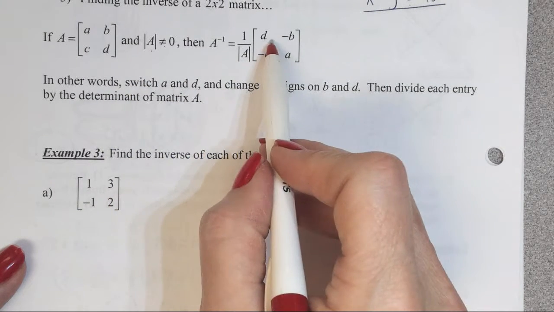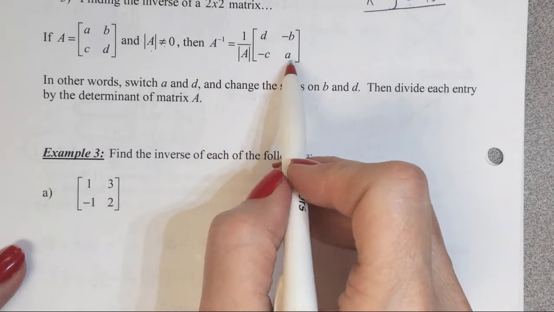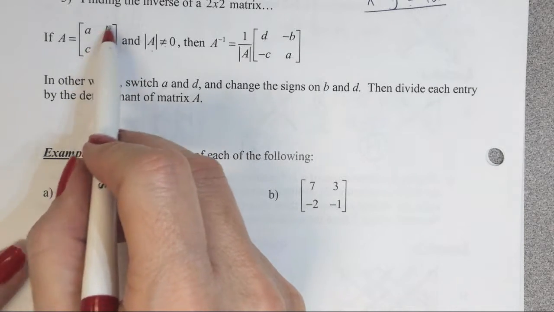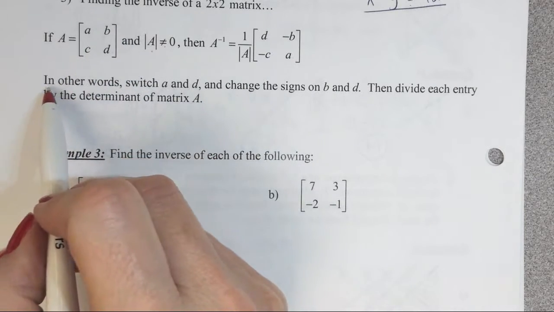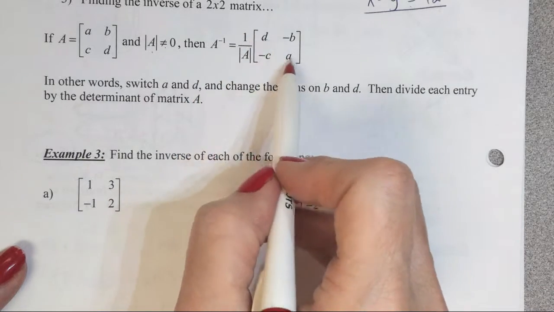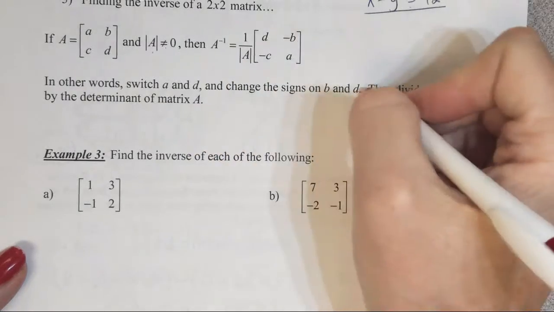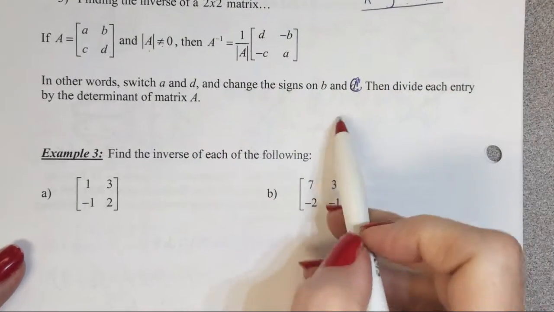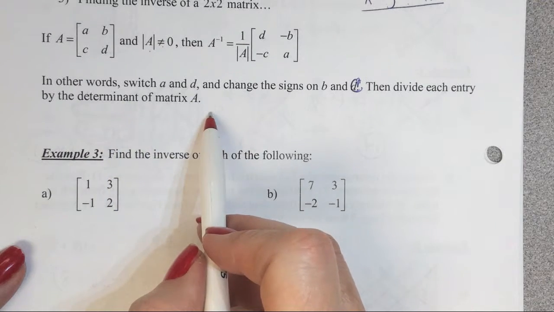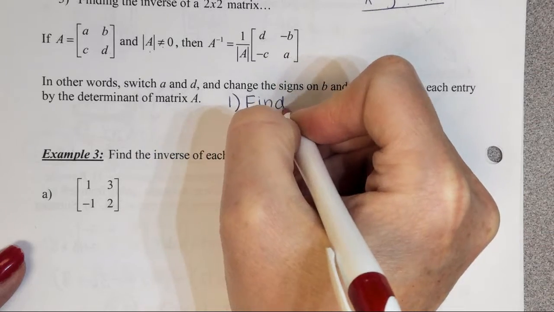Here's the other thing we have to do. We're going to divide by the determinant. We have to switch these two numbers. And then we have to change the signs on these two. So it says, in other words, switch A and D, switch their position, and change the signs on B and C. Then divide each entry by the determinant of matrix A. First thing we have to do, find the determinant.